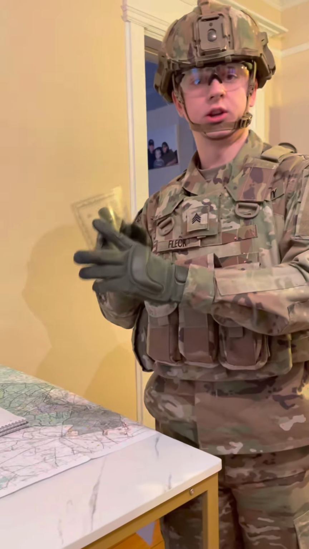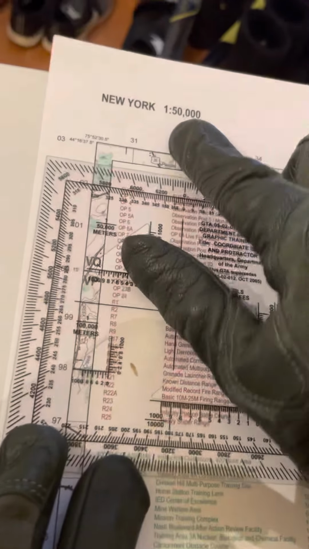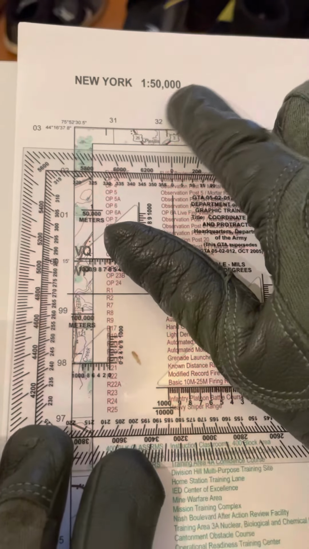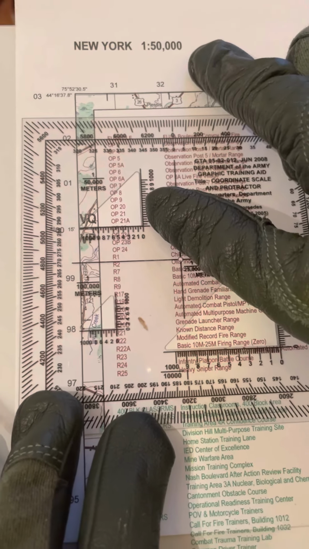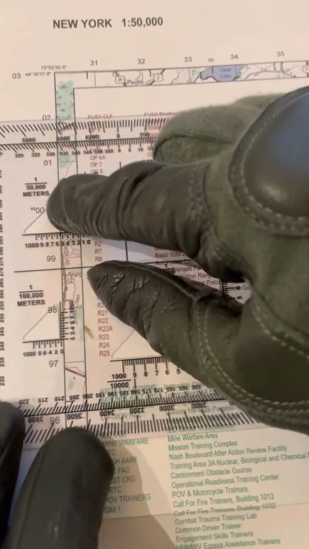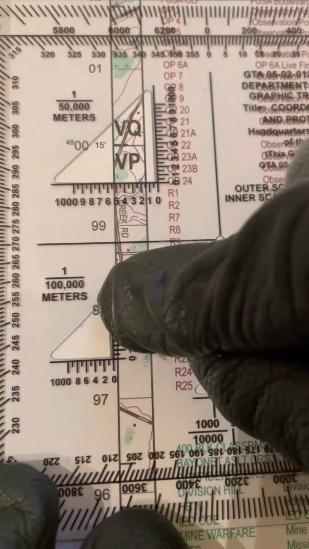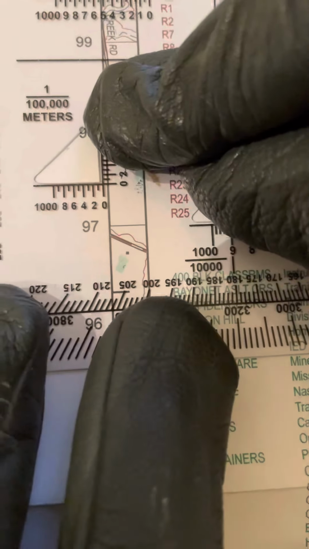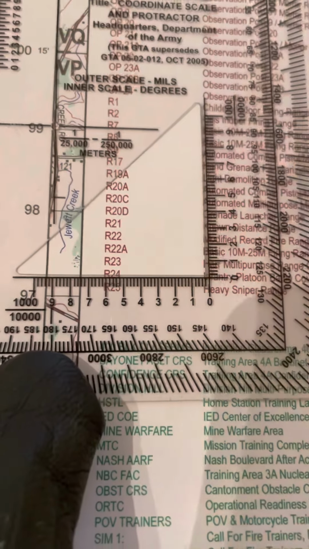Some key things to be wary of while you're doing this is the numbers on your protractor and the numbers on your map. As discussed in the standards, you will be using a 1 in 50,000 meter map, my apologies. So you'll be using the 1 in 50,000 meter identifier as opposed to the 1 over 100,000 or the 1 over 25 to 250.